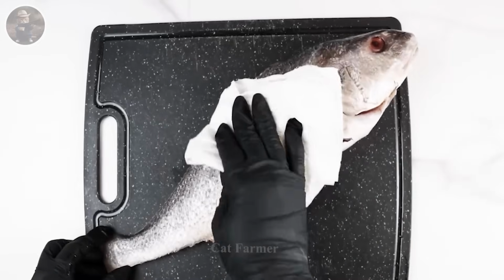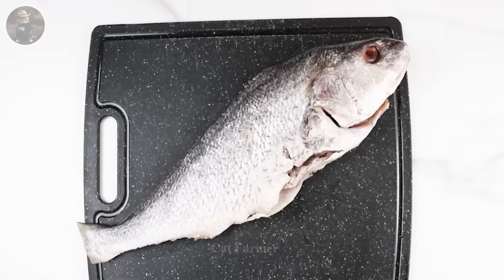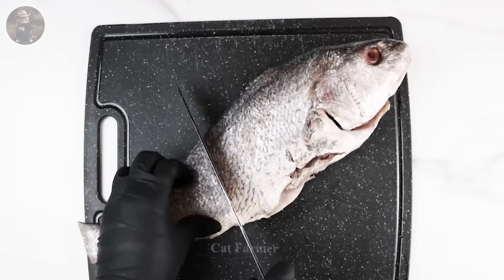Harvested fish can be used for many different purposes, especially as a popular food source, and can be processed into many different delicious dishes.